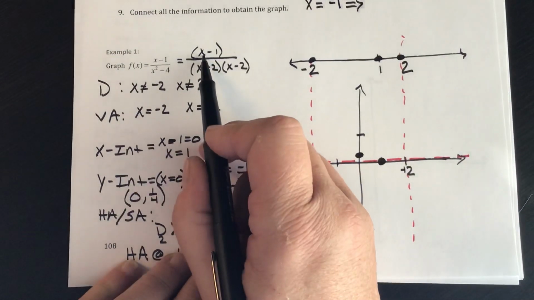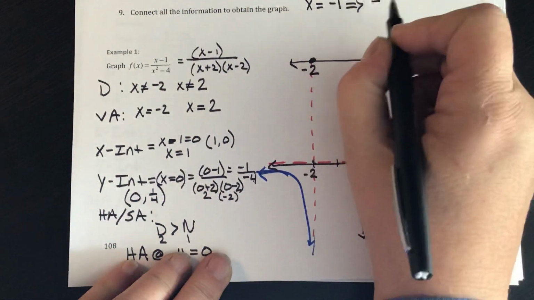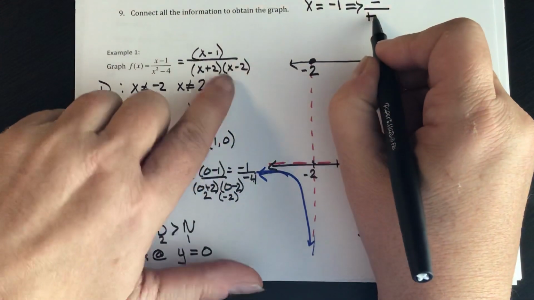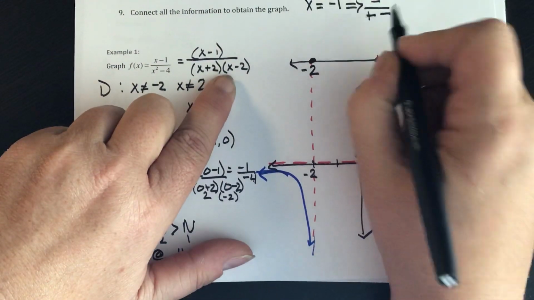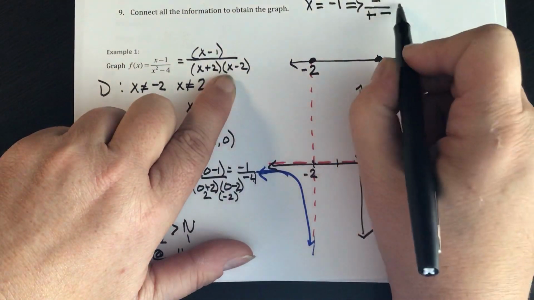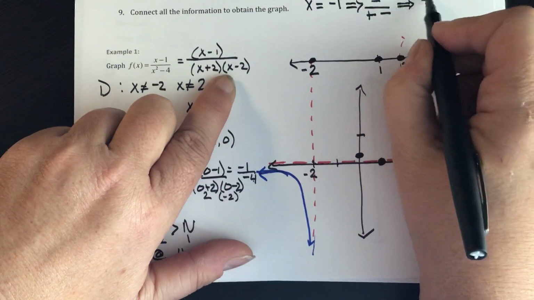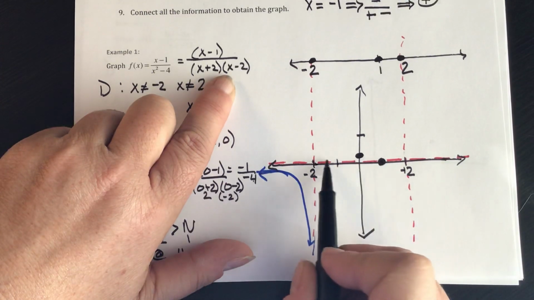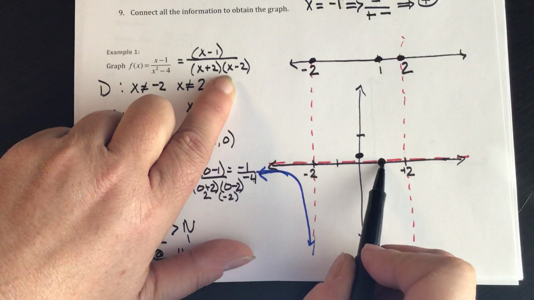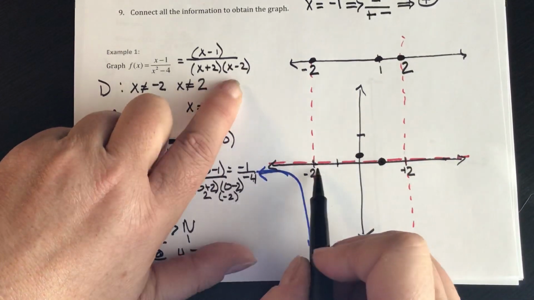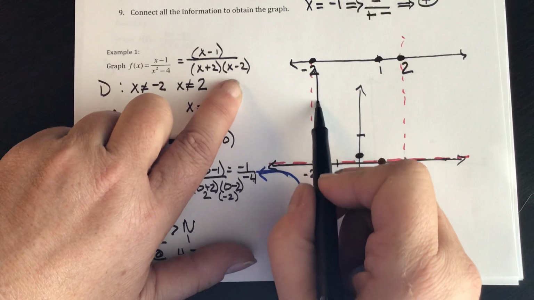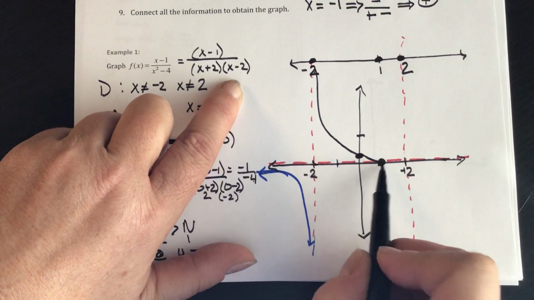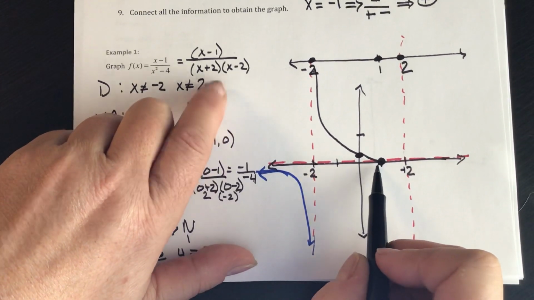If I plug in -1 here, -1 minus 1 would give me -2, which is negative. -1 plus 2 is positive, and -1 minus 2 is negative. Now I have 2 negatives here, which is an even number of negatives. So between -2 and 1, all of these values are going to be positive. So that means as I approach -2, I'm going to come down here and kind of turn, and I'm going to hit my x-intercept at 1.